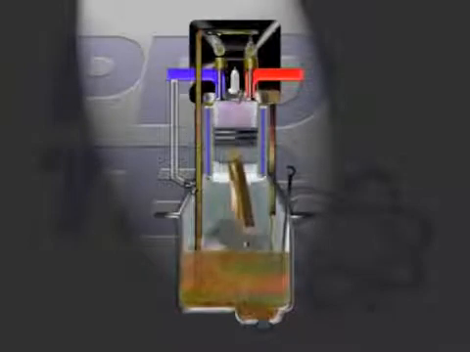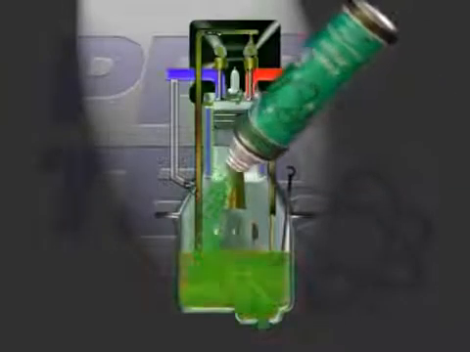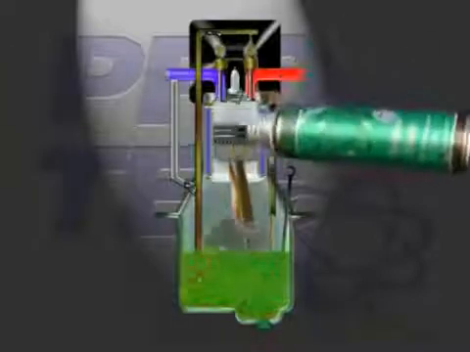This situation naturally has a negative effect on the efficiency of the new oil. In order to maintain both the performance and the economic efficiency of combustion engines, we recommend that the complete oil and lubrication system is cleaned before each oil change.